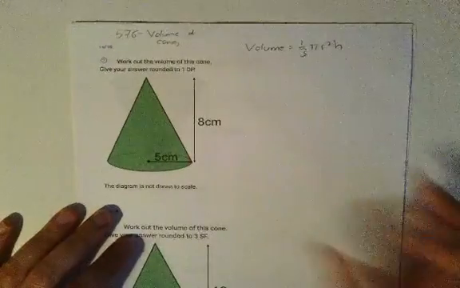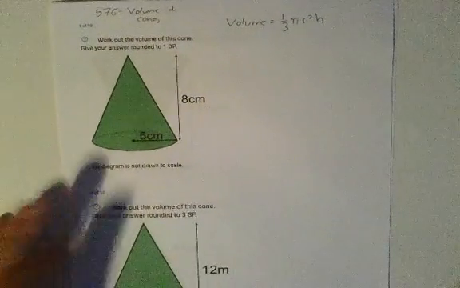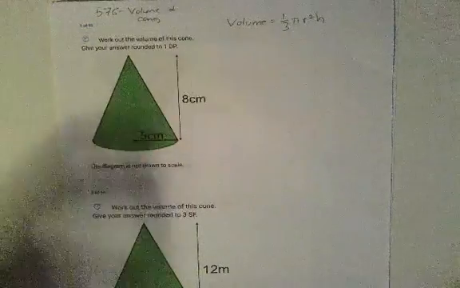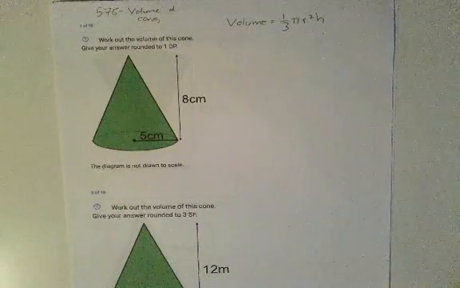Now remember, volume means the 3D space that something takes up. Another way of thinking of it is, if that was a container, how much stuff you could fit in it, how much water would fit in it. It's all about capacity.